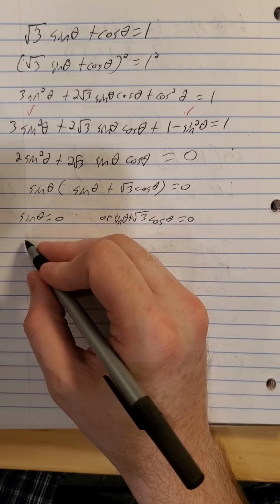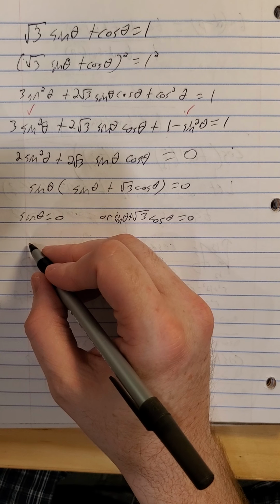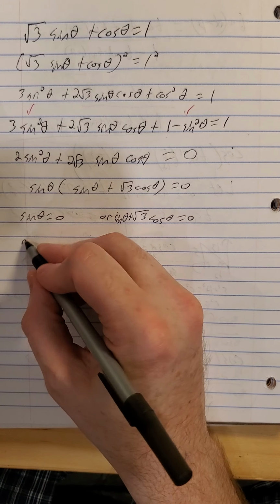So sine theta equals 0. If we're talking 0 to 2 pi, then theta is 0 or pi.